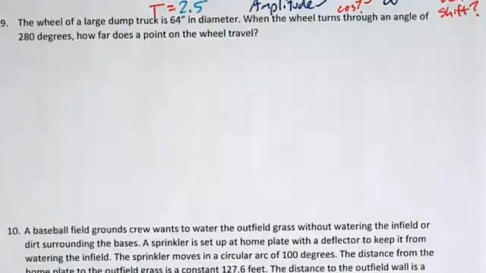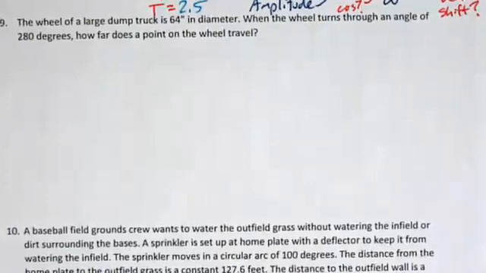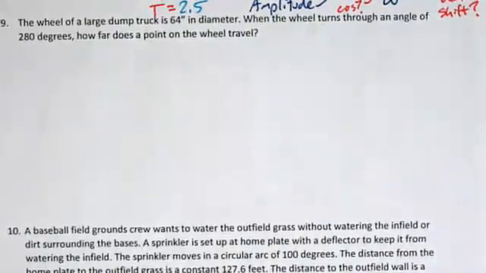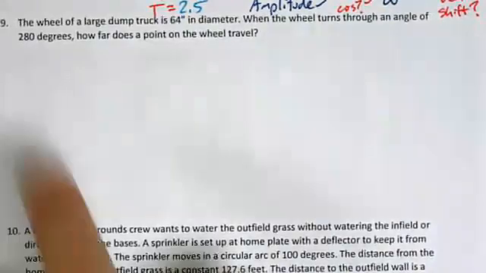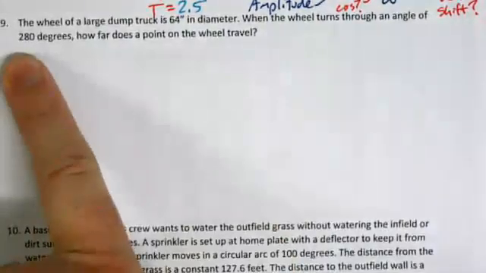So what they're asking us for is a portion of the circumference. When I read this problem, I thought, this is an arc length. Well, not small, it's almost the full circumference. 360 degrees would be the full circumference. We just want to find a piece of it.